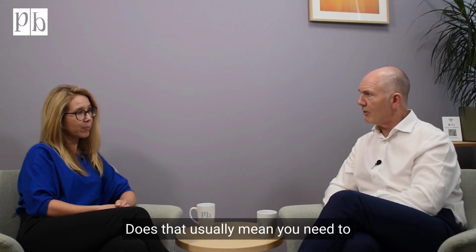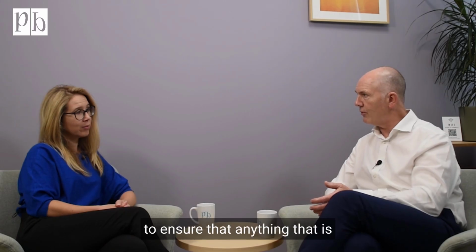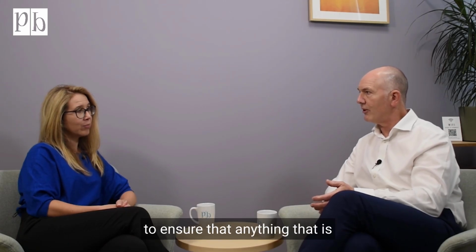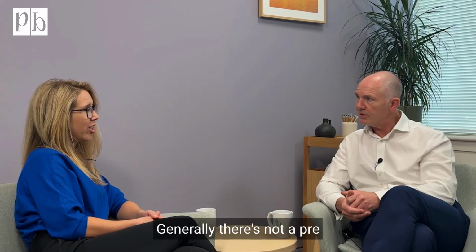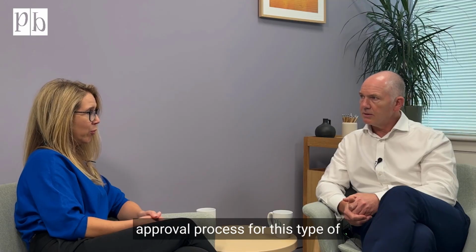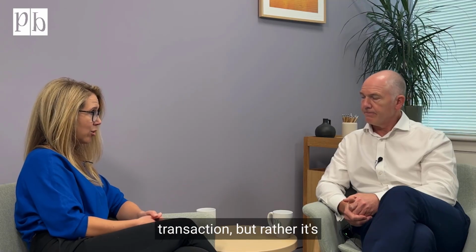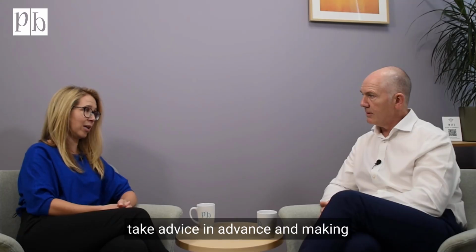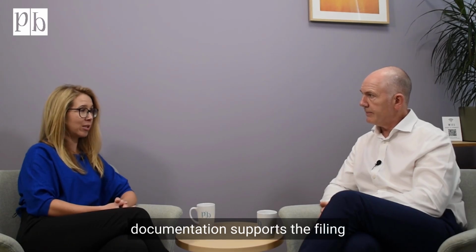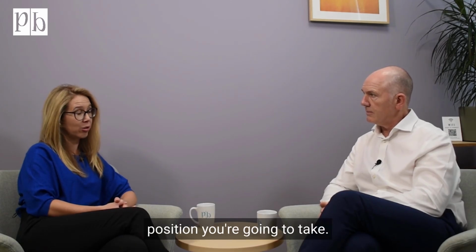Does that usually mean you need to engage with the tax authorities to ensure that anything that is put in place goes through their approval process first? Generally, there's not a pre-approval process for this type of transaction, but rather it's knowing that you need to take advice in advance and making sure all the procedural documentation supports the filing position you're going to take.